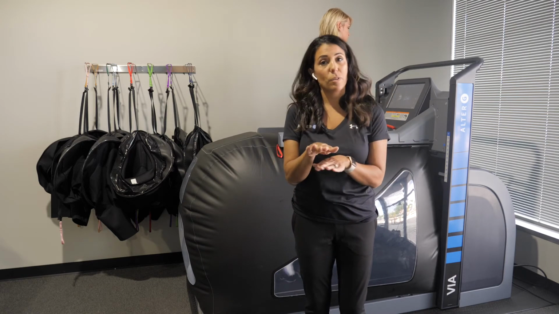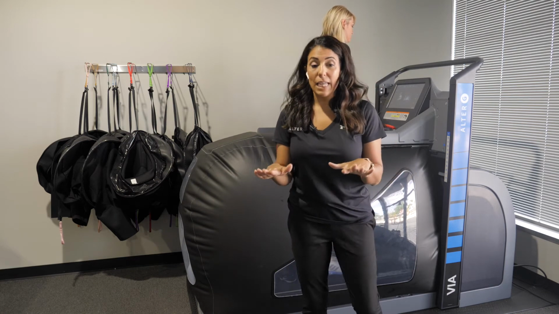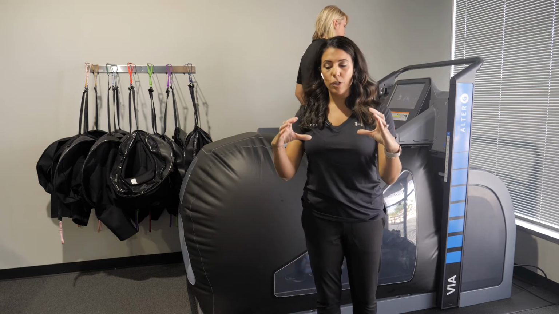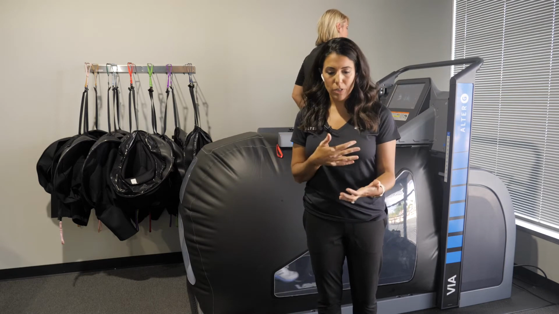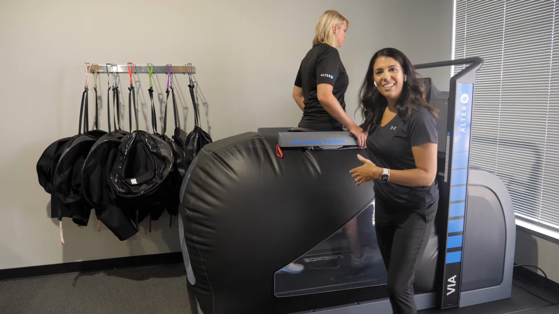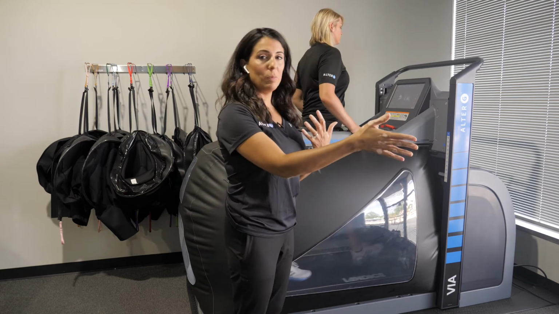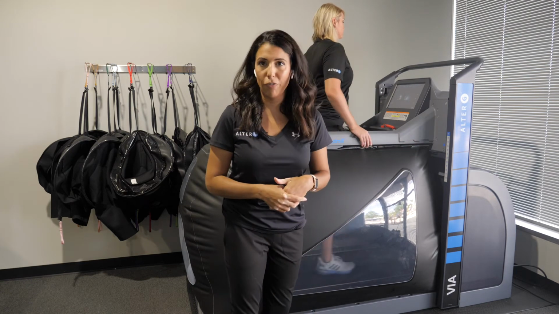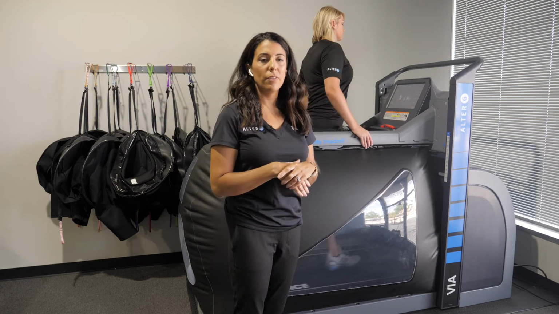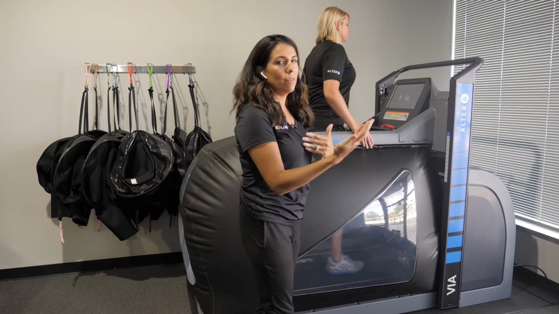Maybe their base of support is very narrow. Maybe you want them to take a little bit wider stance. Really, it depends on what you're working on with your patient, but that visual feedback is a great way for them to start to see how they're walking. Since it's a little bit hard to look down, it also encourages a nice upright trunk and posture, since they're going to be looking at the screen and not down at their feet. So again, just pressing video on the screen allows you to open up the camera and see the patient walking.